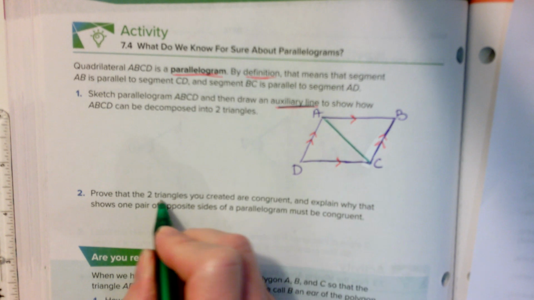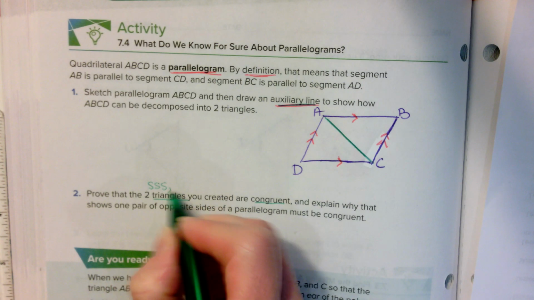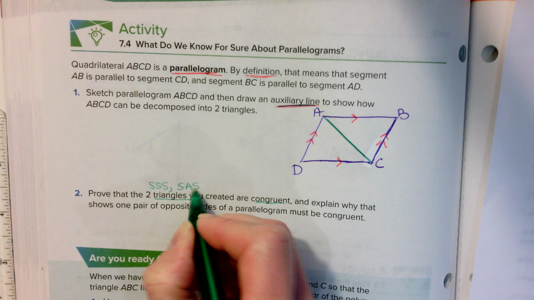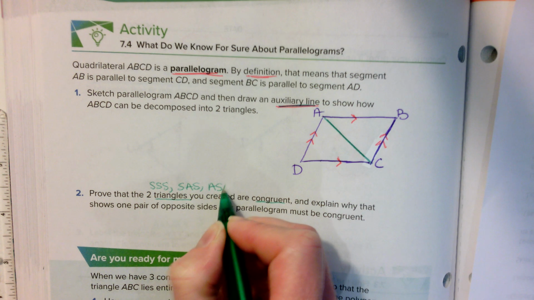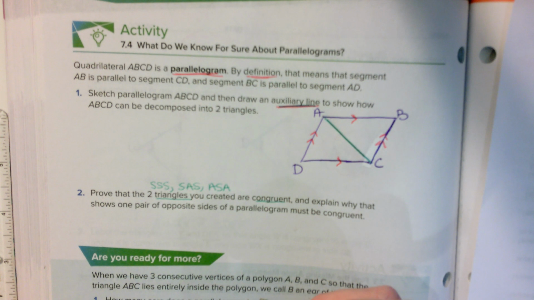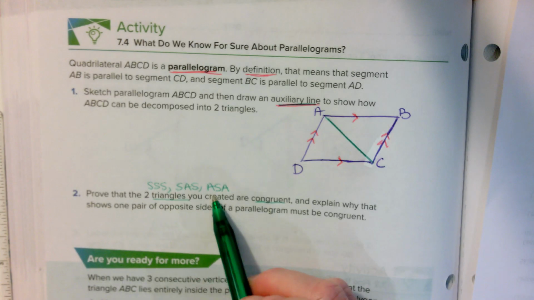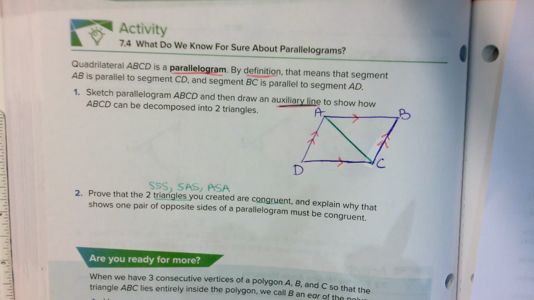So let's stop there. To prove the 2 triangles are congruent, I need to either show side, side, side, side, angle, side, angle, side, angle. And then there's 2 others we have yet to talk about. One of them is angle, angle, side, and the other one is HL for hypotenuse leg. But I need to see which one of these I have. So let's stop and look again at what I'm given.